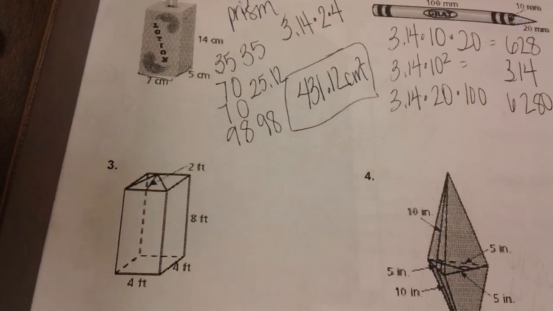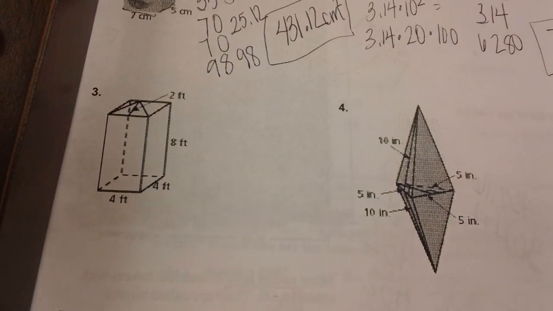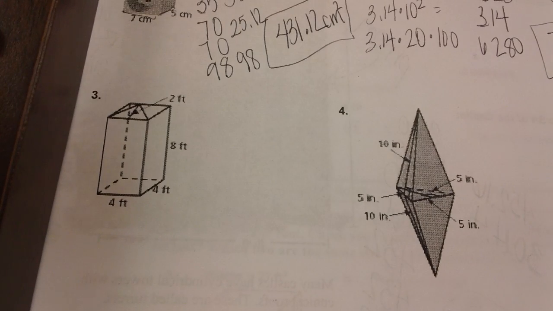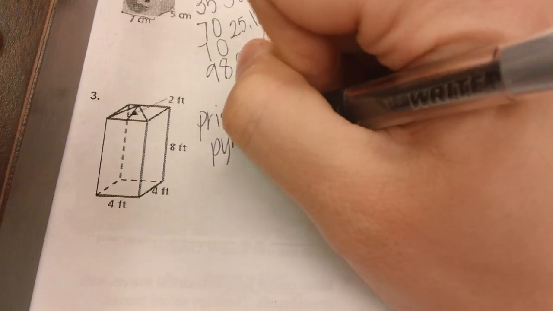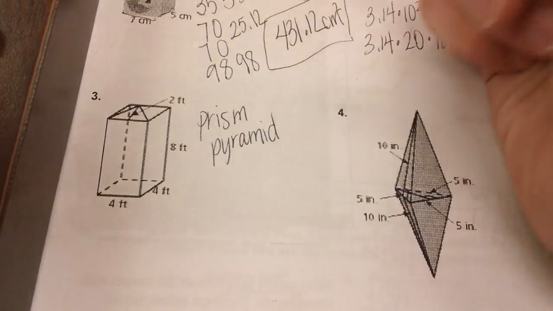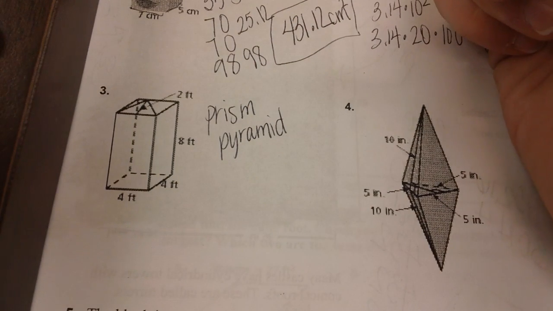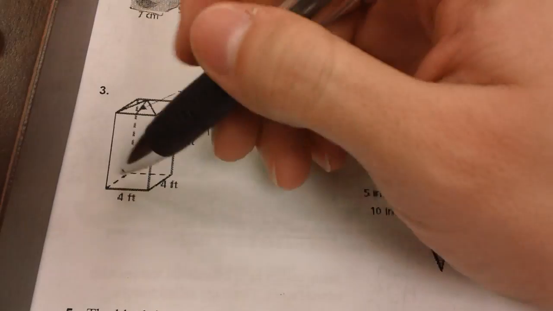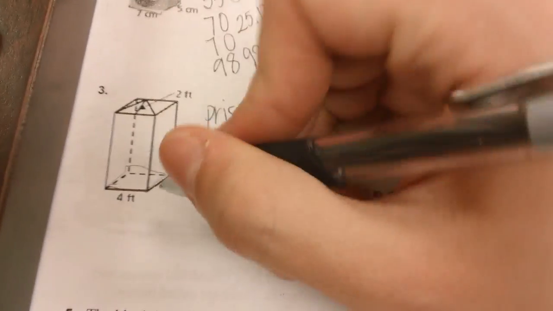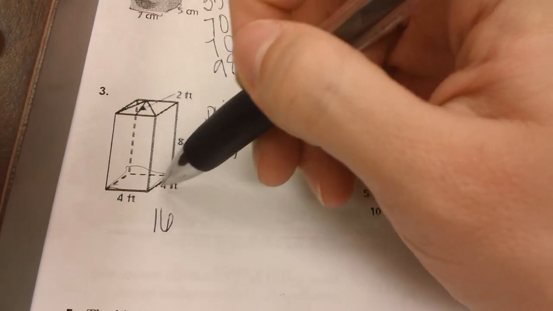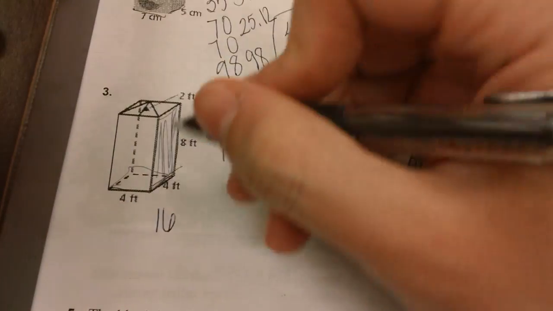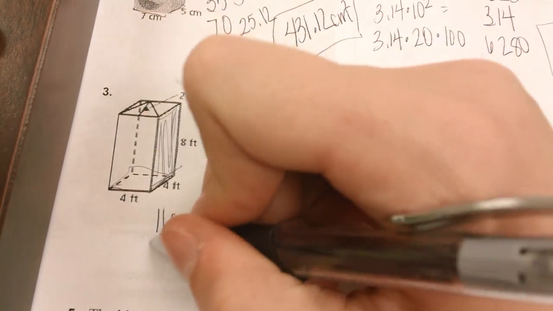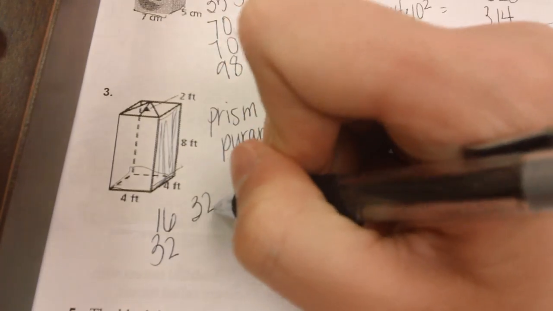Alright, let's take a look at number 3. On number 3 we have a prism and a pyramid. And we're going to find each surface and add them together. So the bottom is 4 by 4, which is 16. All 4 of the sides are 4 by 8. So that would be 1, 2, 3, 4 32s.